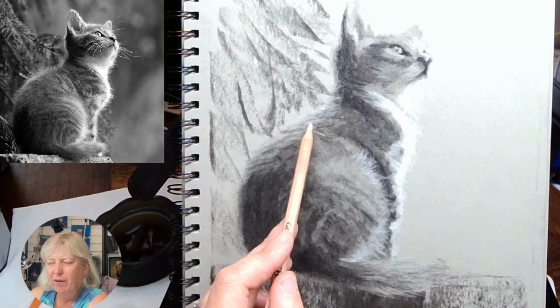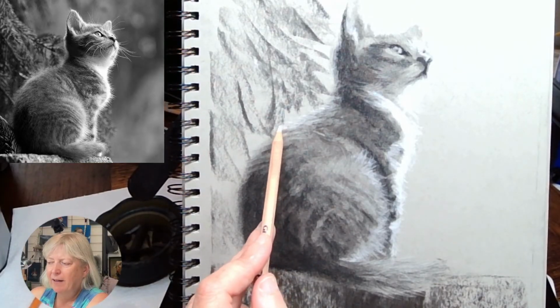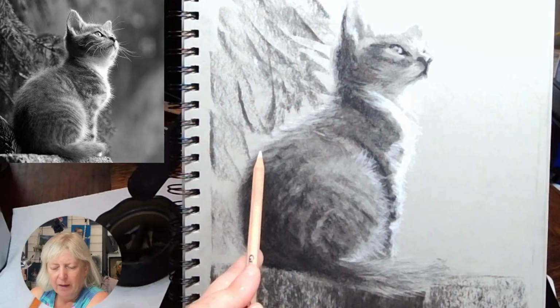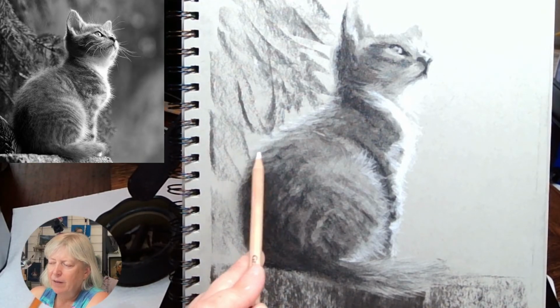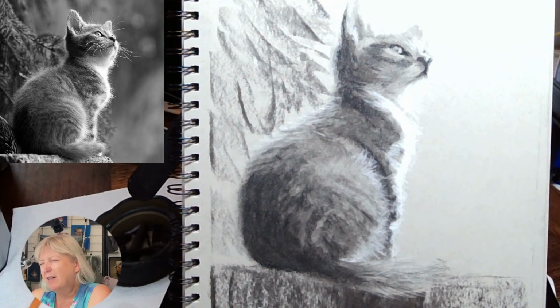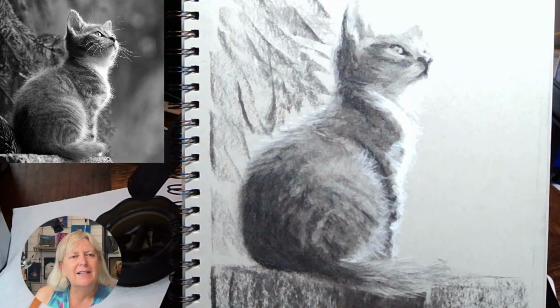I'm just putting some white around the outside here as well, just where that light is bouncing off the back, those little pieces of hair. But yes, the reason why you squint at things is, if you take a moment now and squint at your drawing, what you're seeing are those light and dark areas.